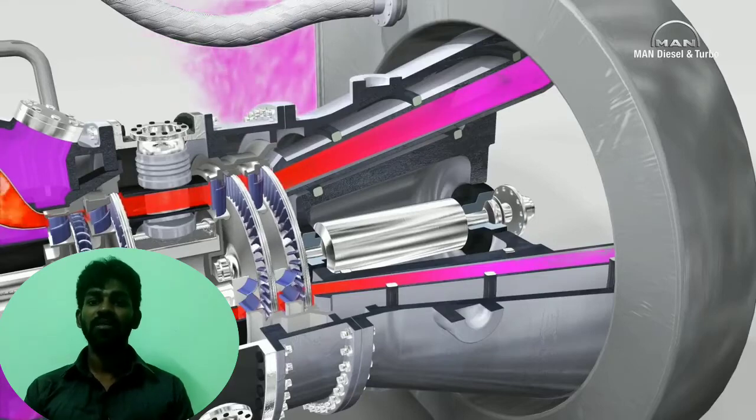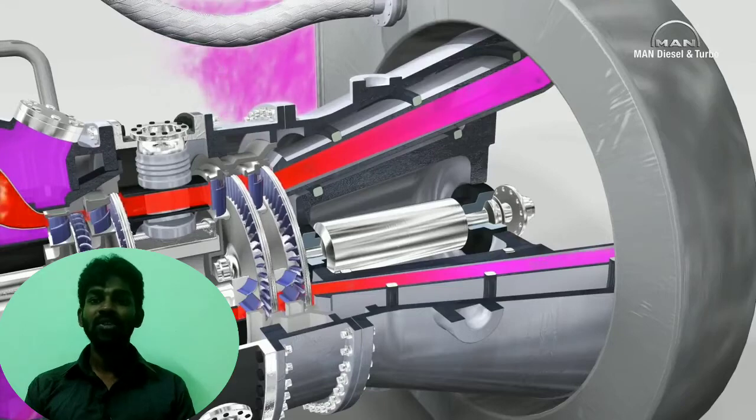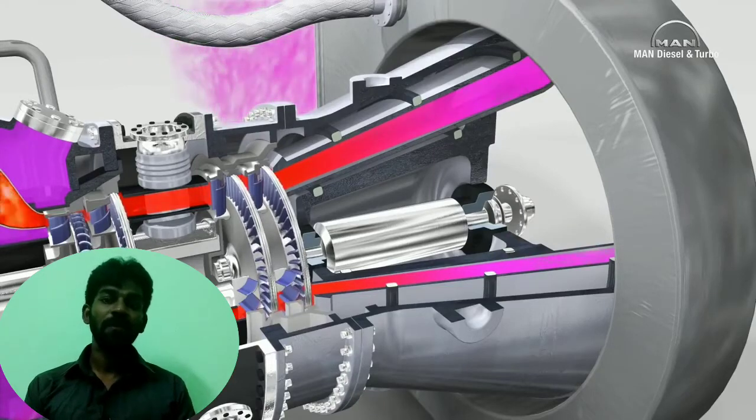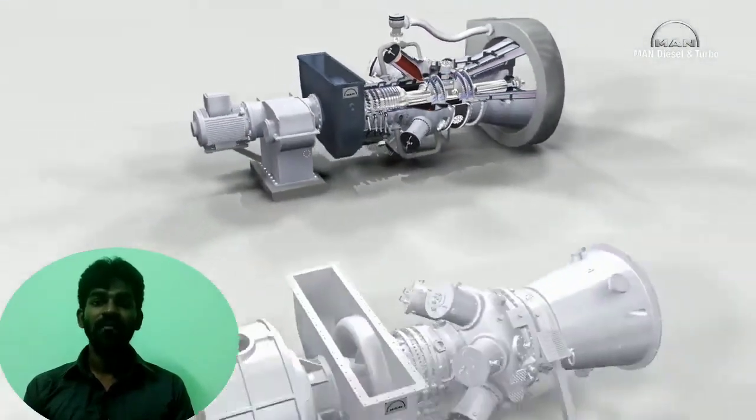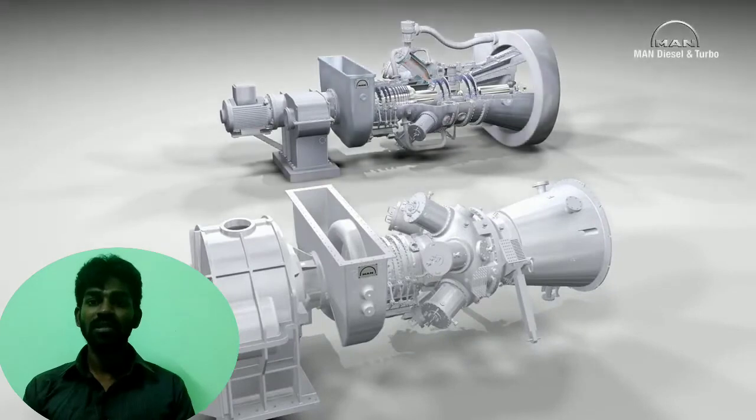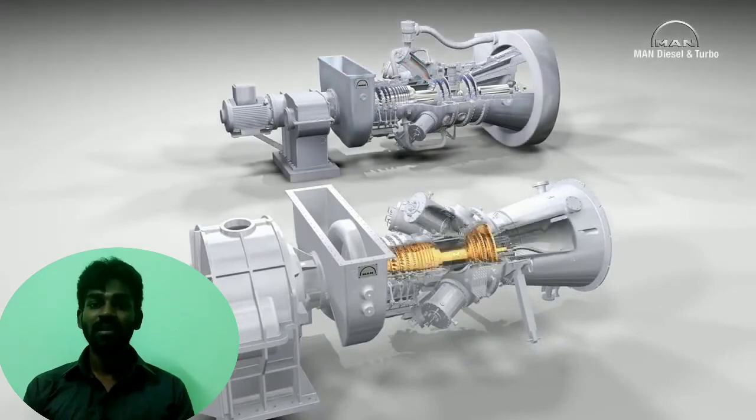Here, in the turbine section, it is used for producing mechanical energy using this atmospheric air pressure and temperature with respect to these gas cycle processes. And finally it goes to the nozzle section. The nozzle is used to increase velocity. This velocity improves the engine efficiency.